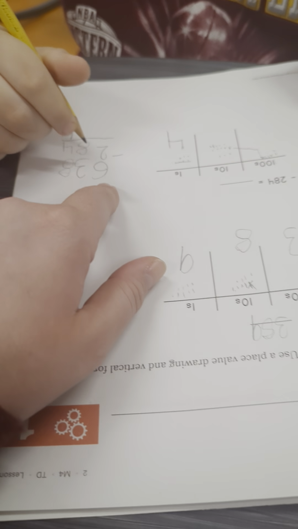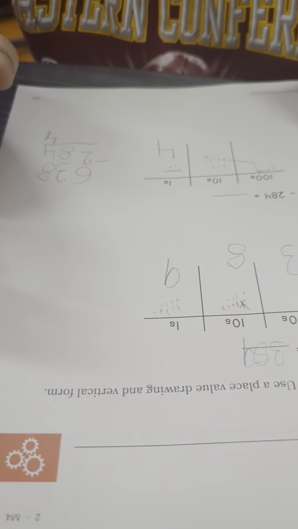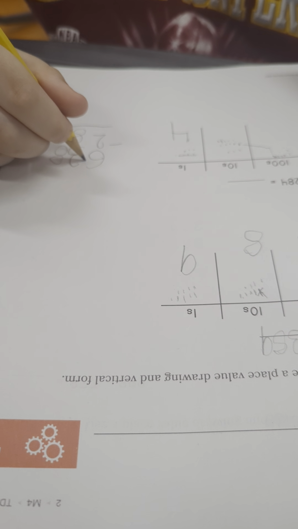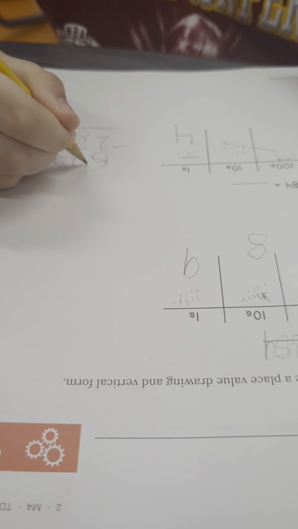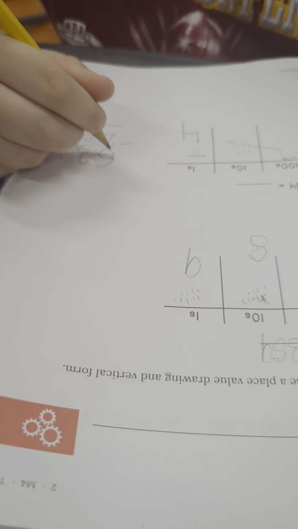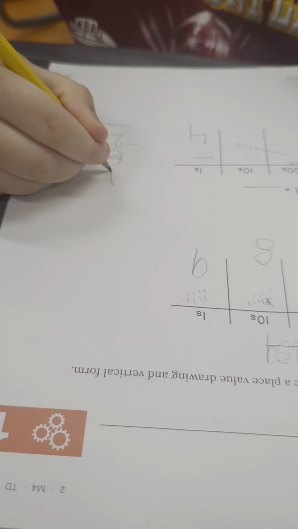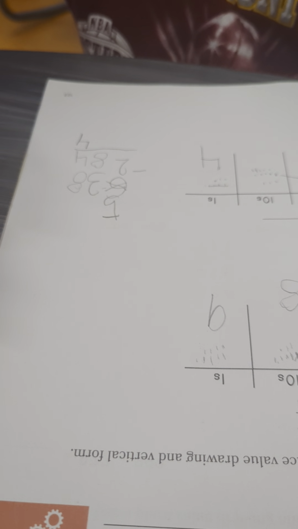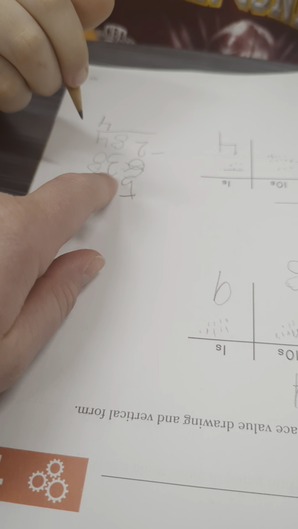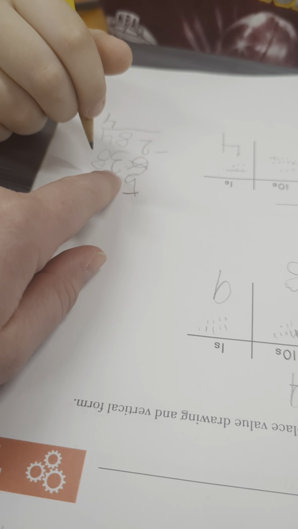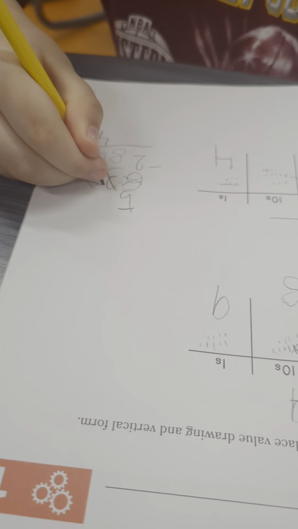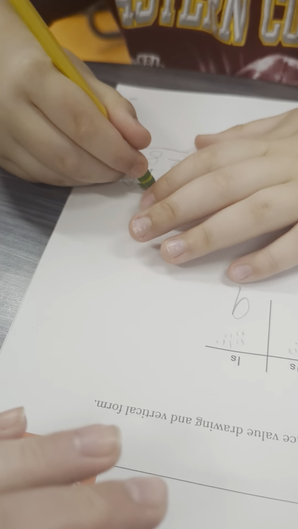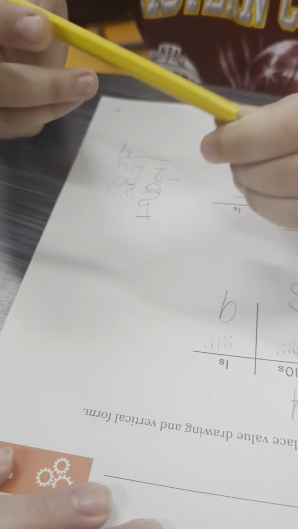How do we show that work over here? Do you remember? So the 100. Yeah, there you go. You cross out the 6, change it to a 5. And then what else? What does this 3 become? A 13. So you don't have to cross out the 3. You can just add a 1, because you still have 3.